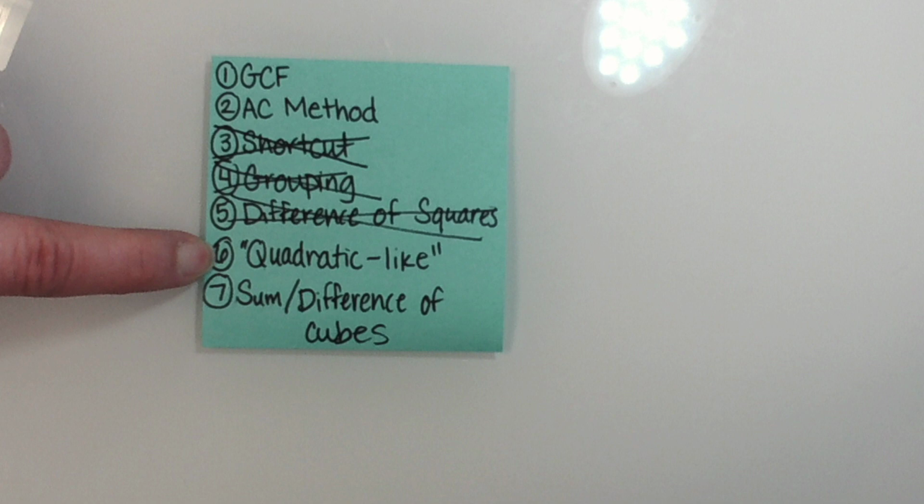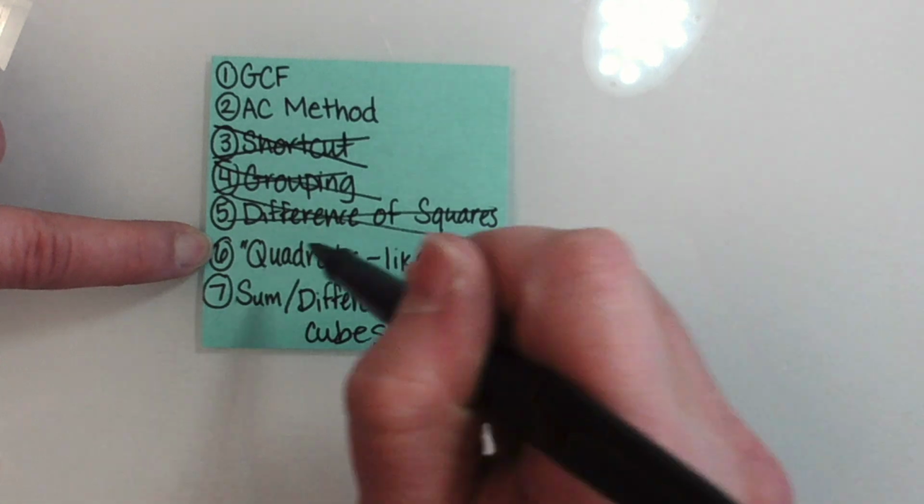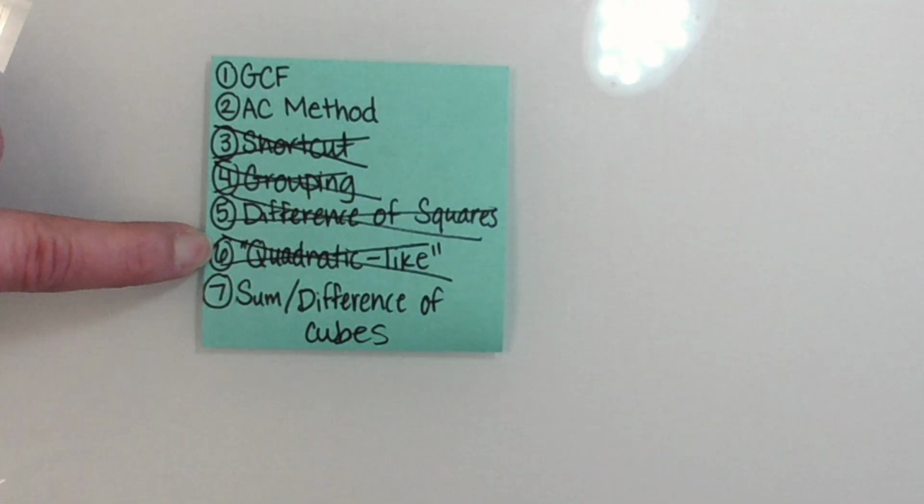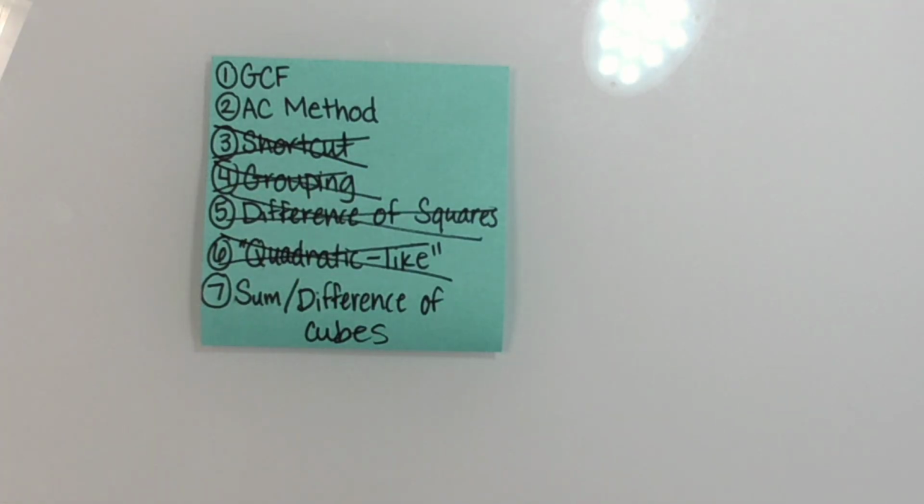Quadratic-like equations. When they're quadratic-like, we address the fact that they're quadratic-like. We kind of mess with the exponents a little bit, but how do we end up factoring? The AC method. In all actuality, how many methods of factoring are there? 3.